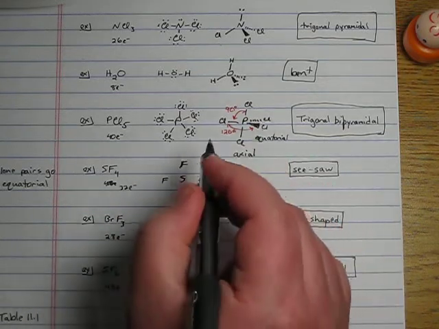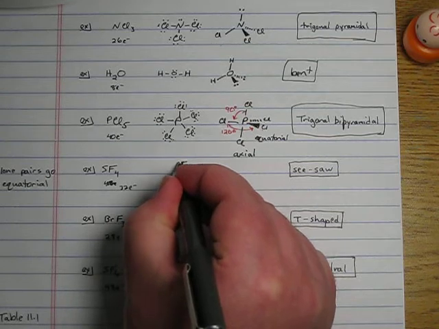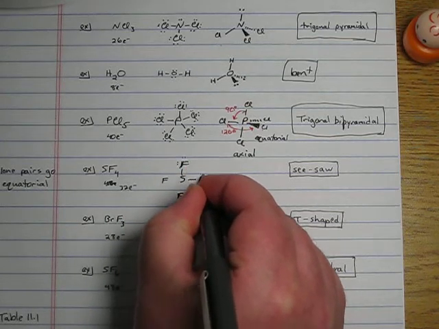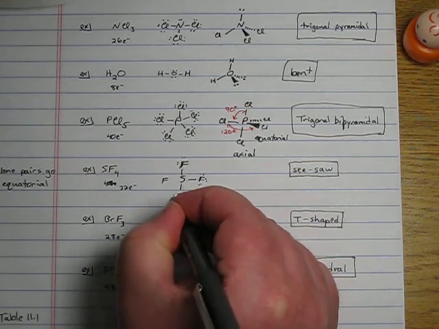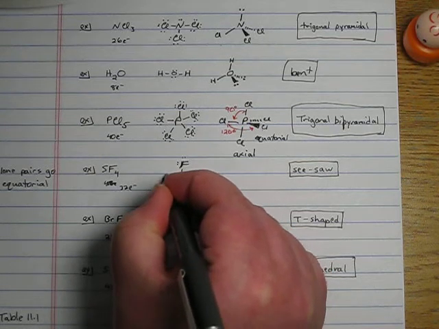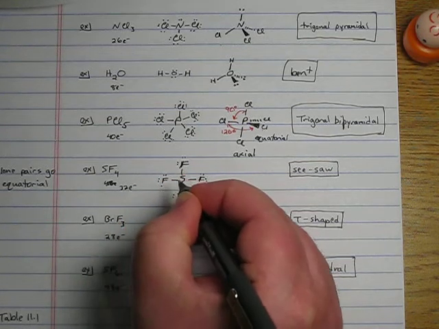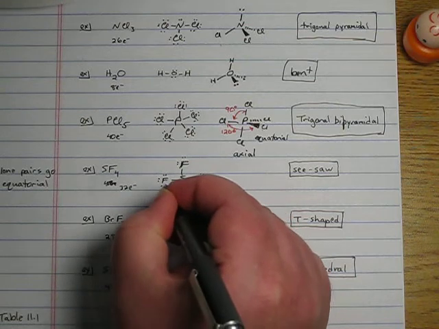32 electrons. 1, 2, 3, 4, 5, 6, 7, 8, 9, 10, 11, 12, 13, 14, 15, 16, 17, 18, 19, 20, 21, 22, 23, 24, 25, 26, 27, 28, 29, 30, 31, 32.